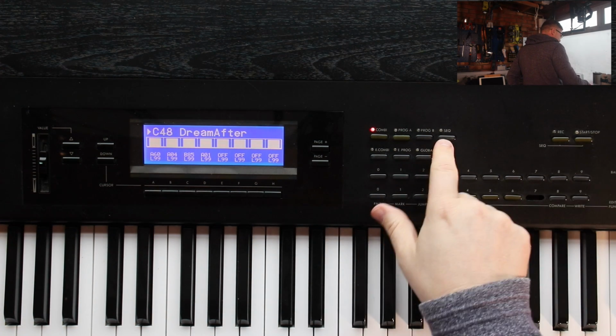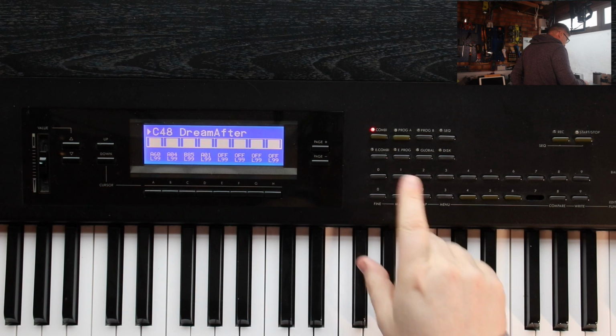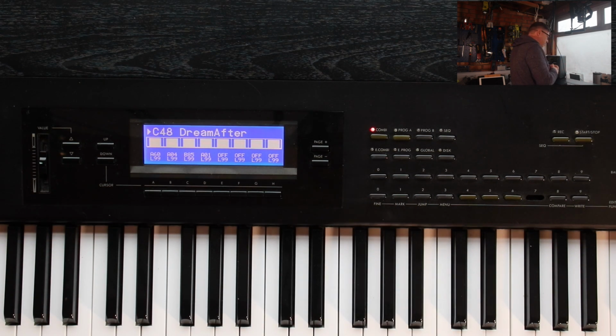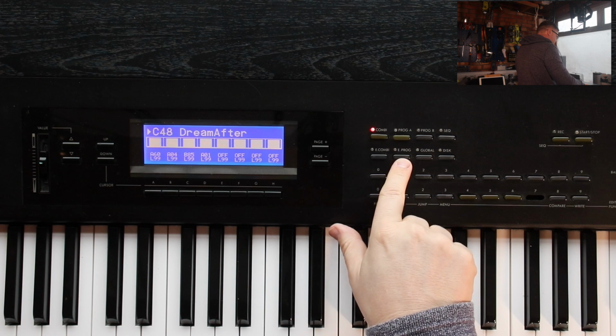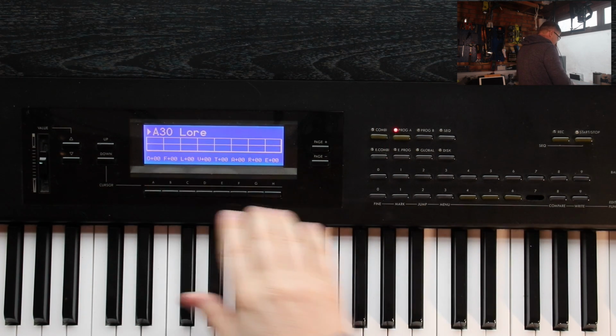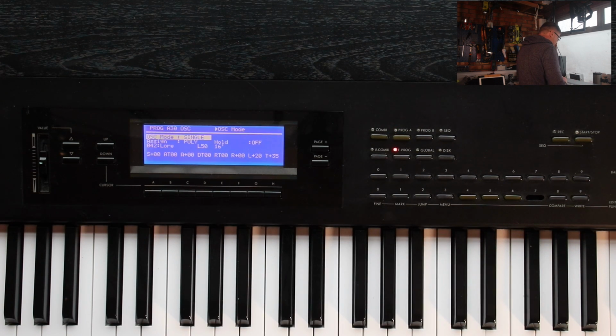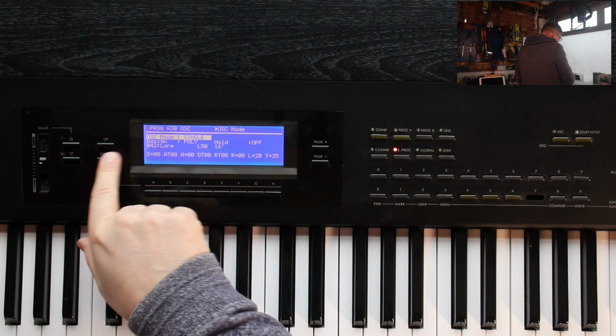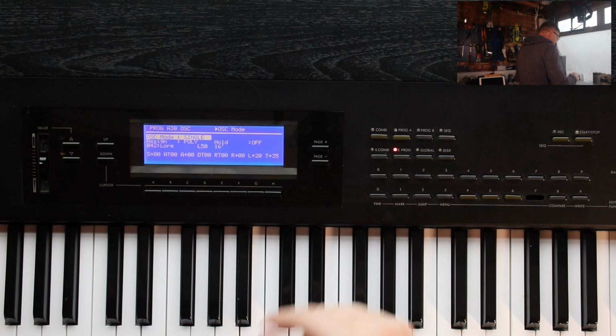Now logically you probably expect me to go on to sequence. I'll come back to sequence. So the next thing I'm going to do is look at how you alter the parameters of a program. In order to do that, you use this E-program button. So select your program, which is in this instance law, go into E-program, and I can see how this particular sound has been created, and there are various different pieces of information displayed in multiple pages.